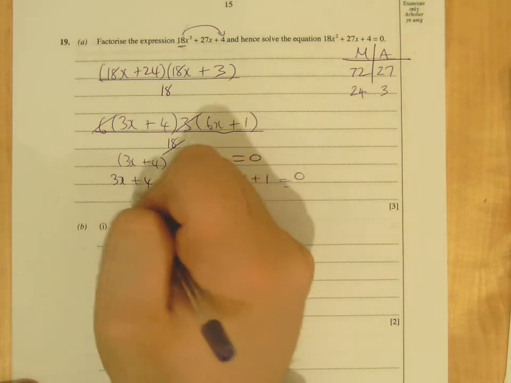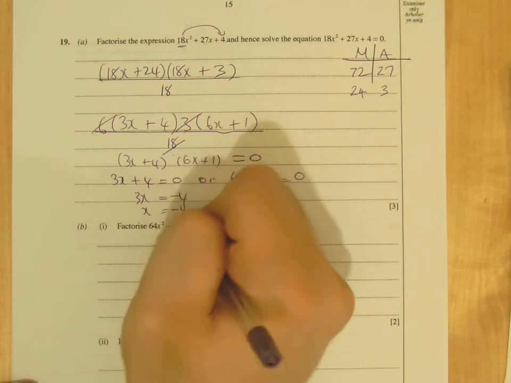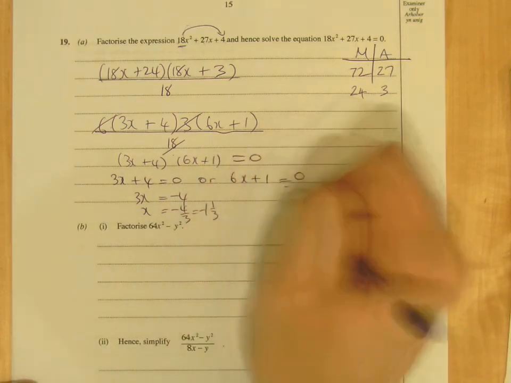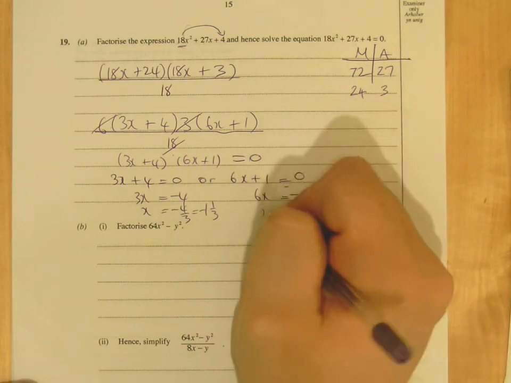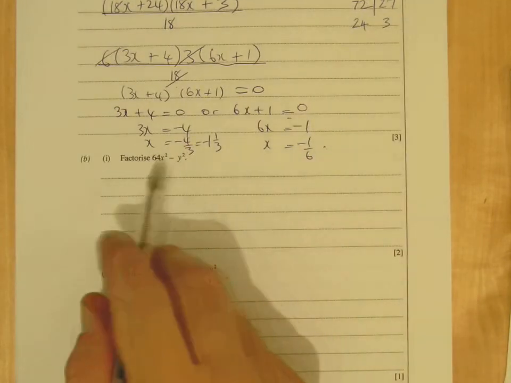So take the 4 over, so it becomes minus 4. And then take the 3 over, so x becomes minus 4 thirds, which is minus 1 and 1/3. And the same here then, 6x, take the 1 over, so it becomes minus 1, and then x will equal minus 1/6. Job done.